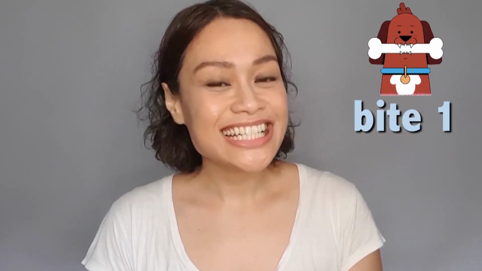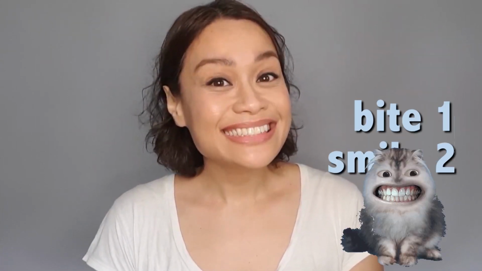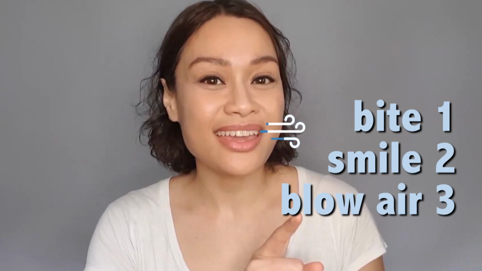Paano ba talaga natin nagagawa ang S sound? So usually I start with giving the cue of biting, and then smiling, and then blowing out air. Pero syempre sa atin kasi parang madali na yon. But for children na parang kailangan talaga ng step-by-step breakdown, here are some more details into those steps.